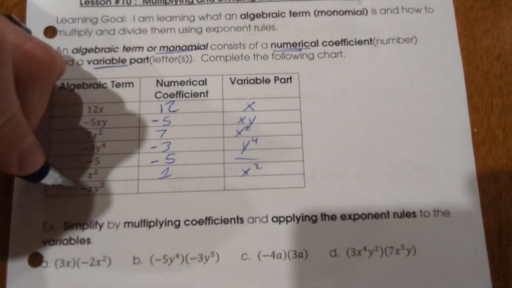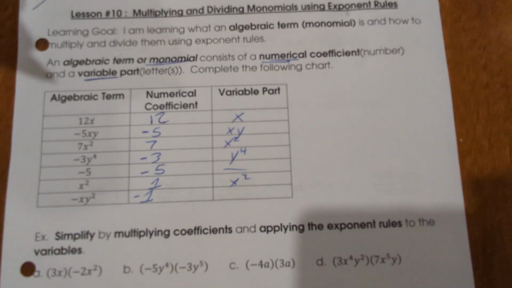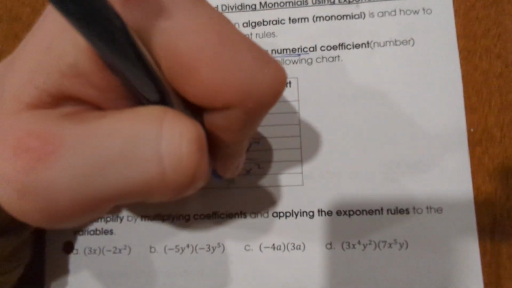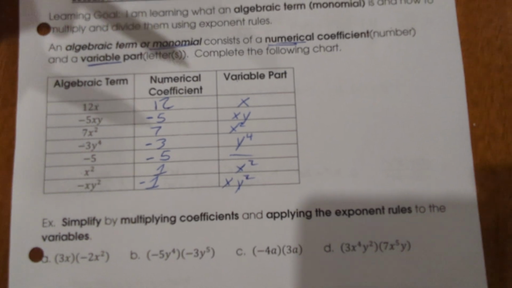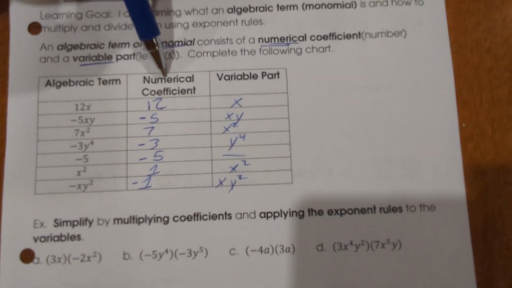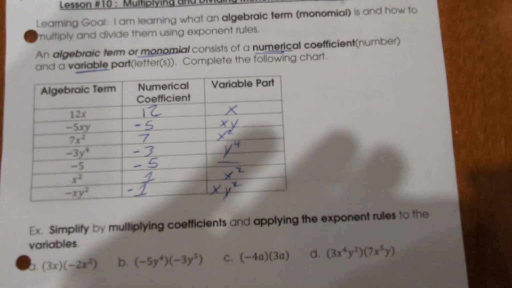And the final one, we have a negative in front of the variable, so we can imagine that's a -1 in front, and then our variable is xy squared. So that's just breaking up the numeric coefficient, whatever number's in front, and the variable.